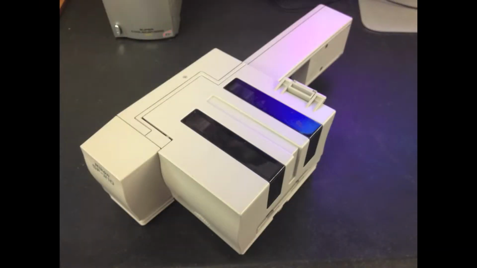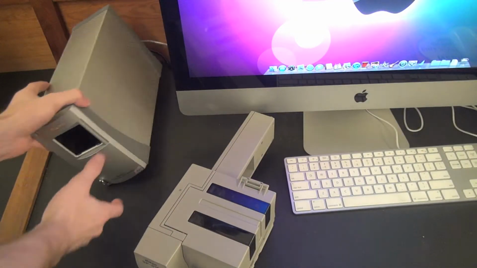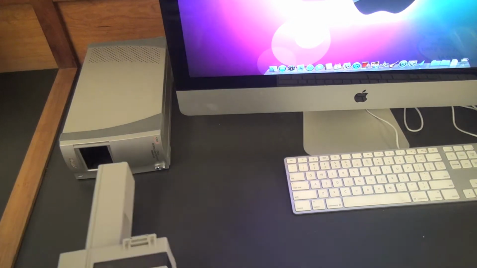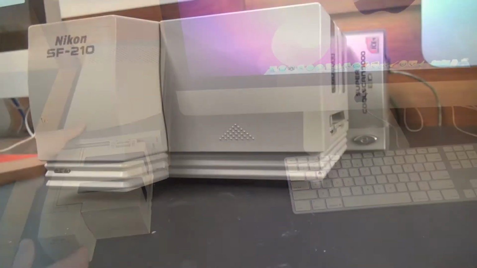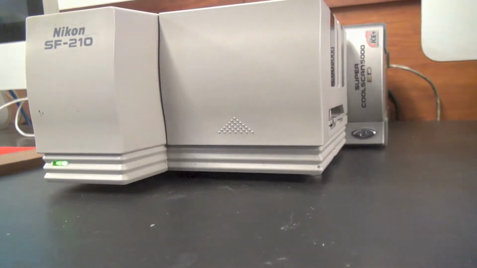This is the slide scanning attachment. If it isn't already attached to the scanner, you'll need to attach it. Lay the scanner down sideways and simply slide the attachment all the way in. Then power up the scanner.